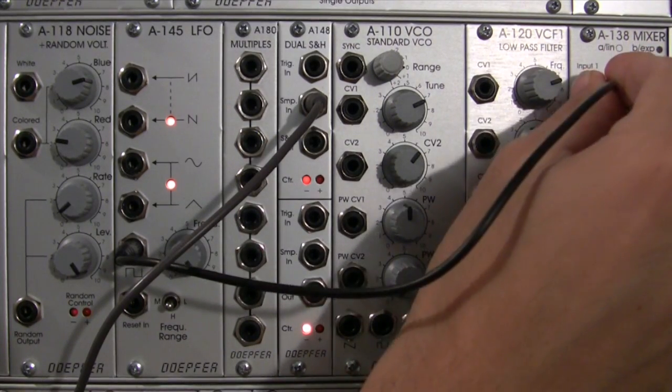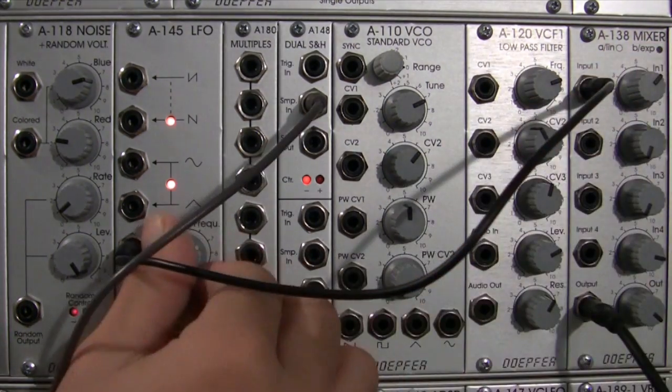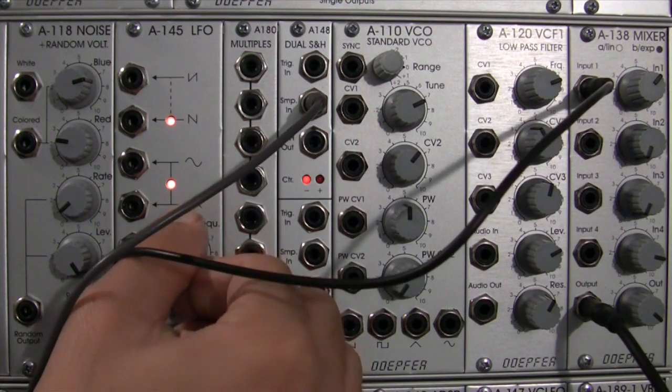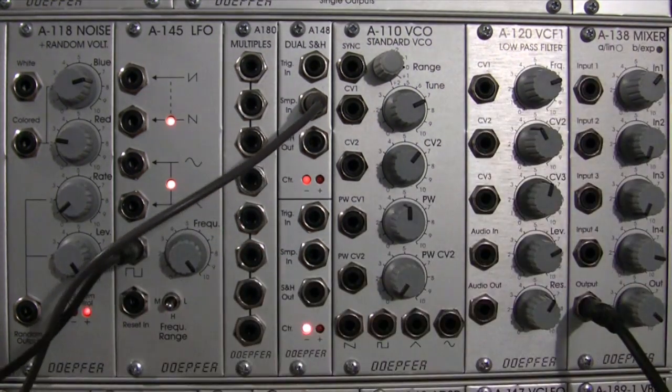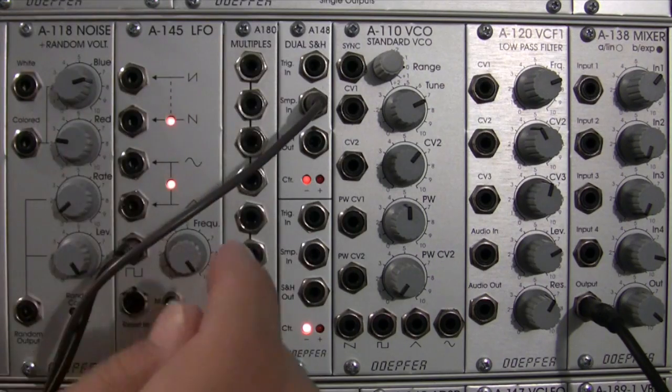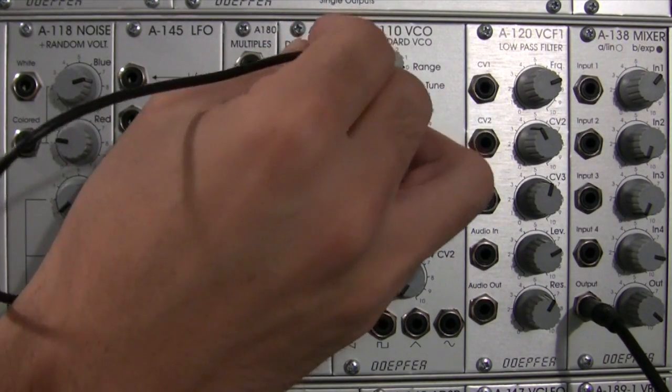Here we go. There's our square wave. And I can adjust the frequency. Okay, so that's our square wave. But we're going to use that as our trigger source. So I'm going to patch that into trigger in.